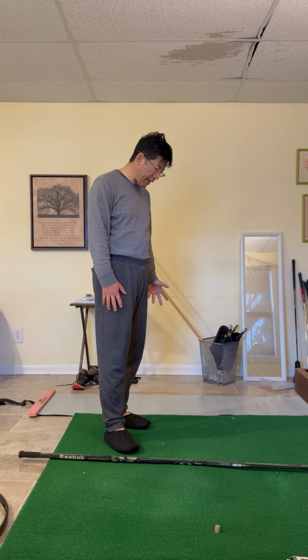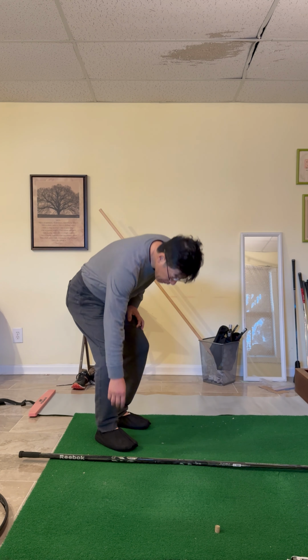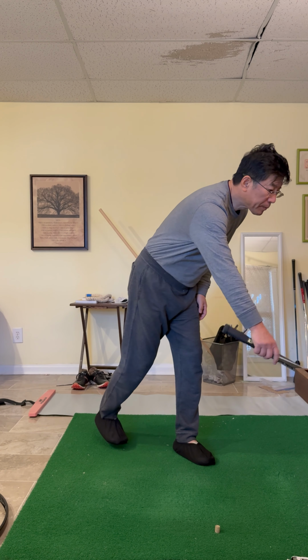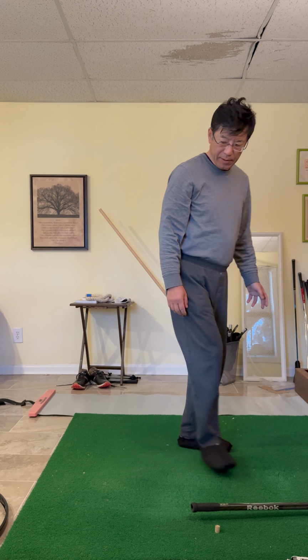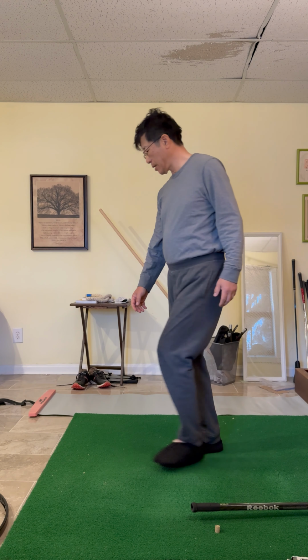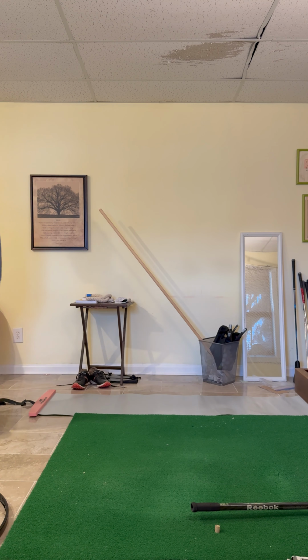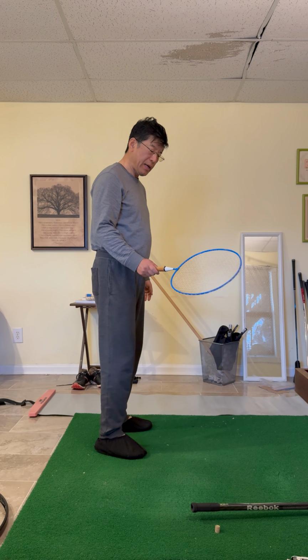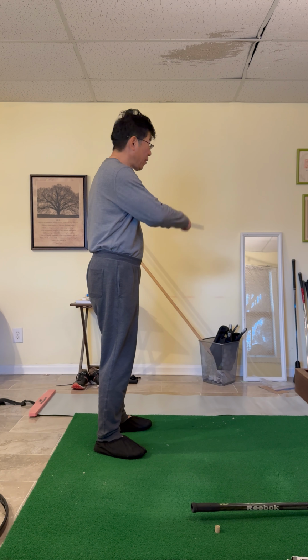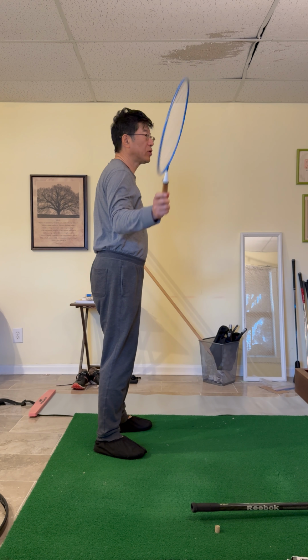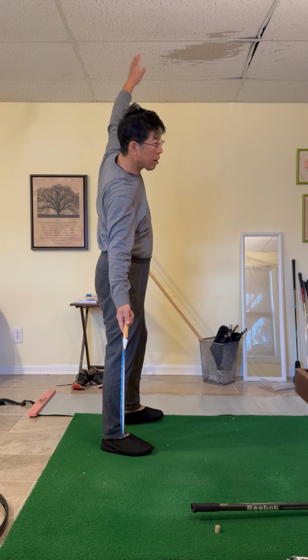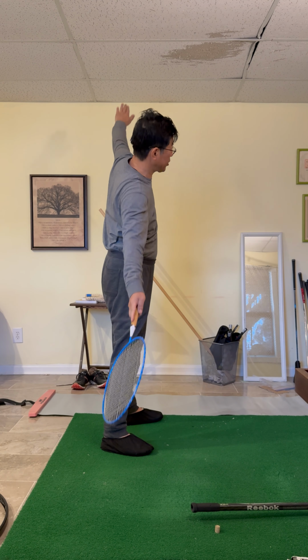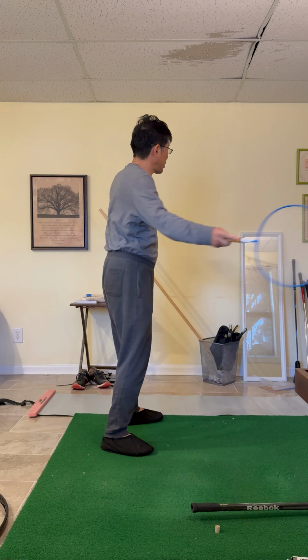All right, now next is this. So if you are in favor of, let's say, more of frontal rotation, this kind of rotation, instead of this rotation.